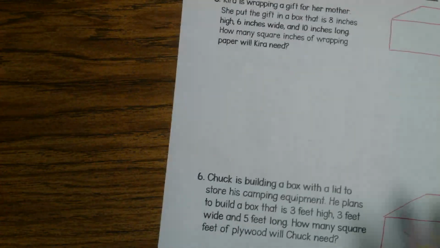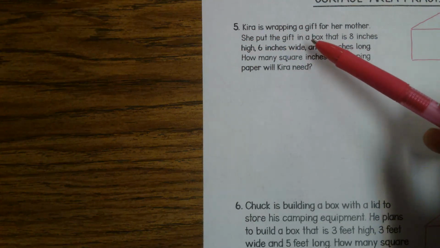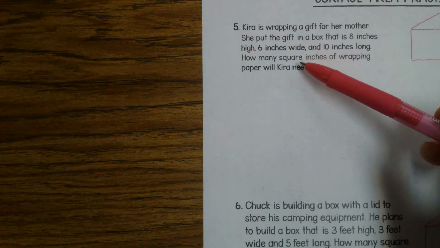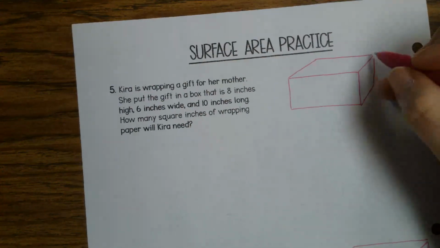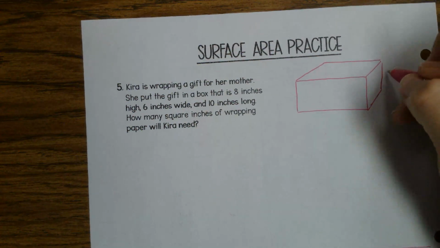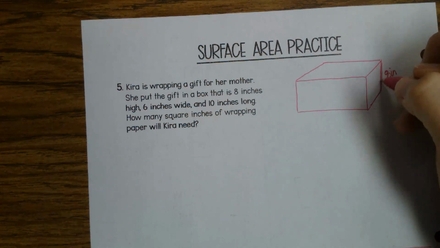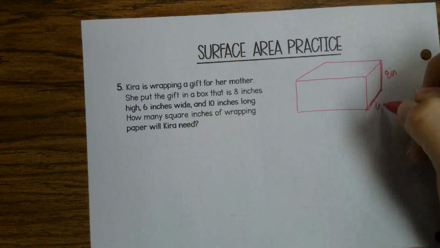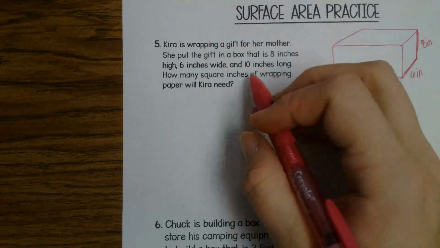Moving to the back side. Kira is wrapping a gift for her mother. She put the gift in a box that is 8 inches high, 6 inches wide, and 10 inches long. How many square inches of wrapping paper will Kira need? Okay, so I drew a box, and I just have to put in my labels. It's 8 inches high off the ground. That's this length here. So it's 6 inches wide, which is right here, and it's 10 inches long.